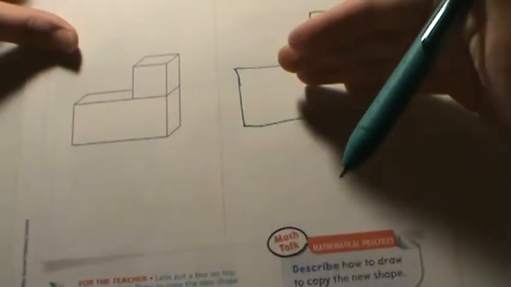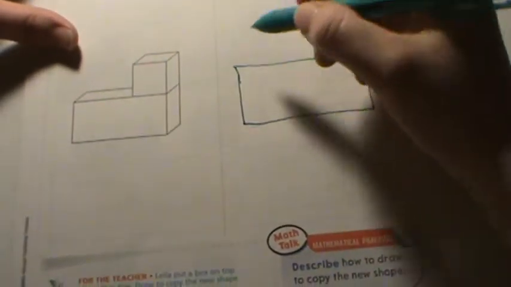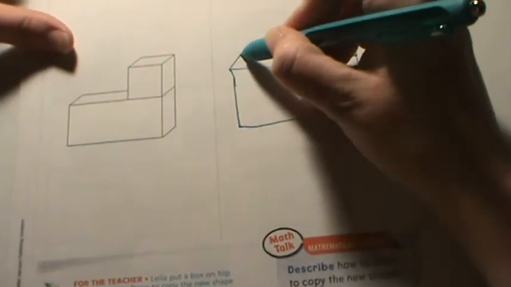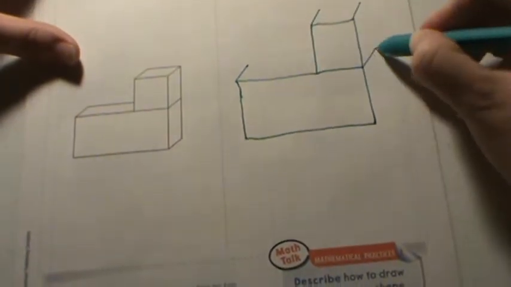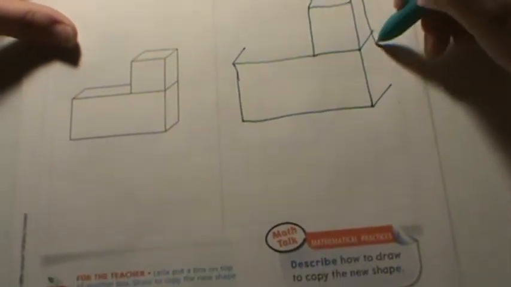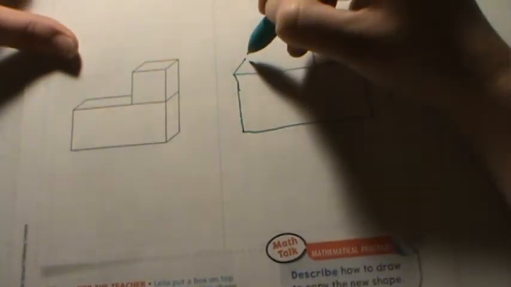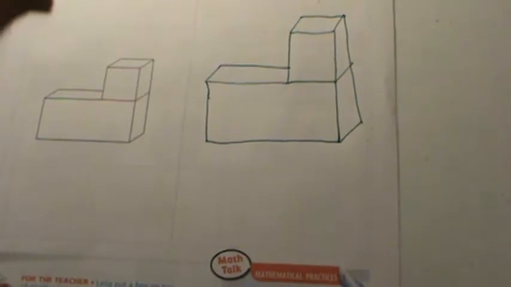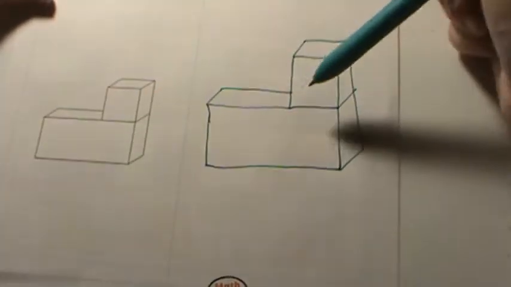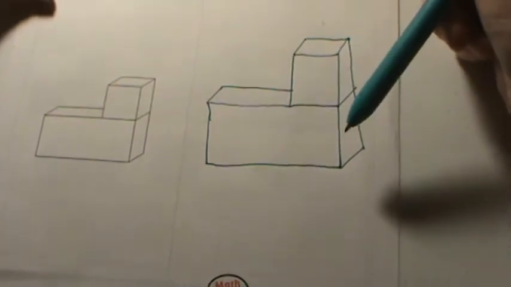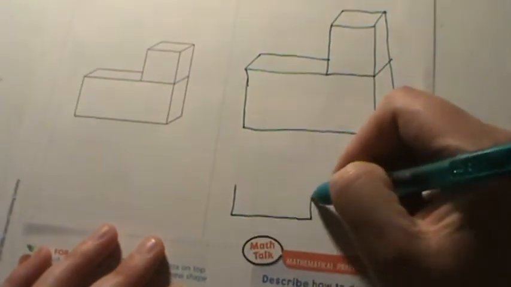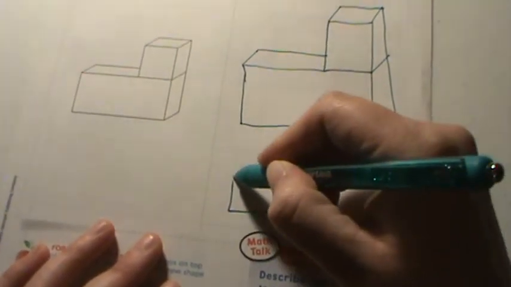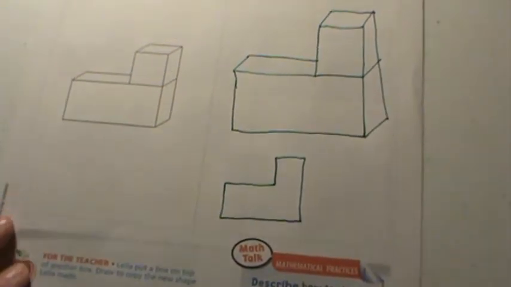So this is just a 2D, this is a flat picture. To make it look 3D, we try to extend those boxes back a little bit, and then we just want to connect those. Okay, so you can draw it like the other one with the two separated shapes, or you could have just drawn something that looks like that. That would be the new shape that you just made.